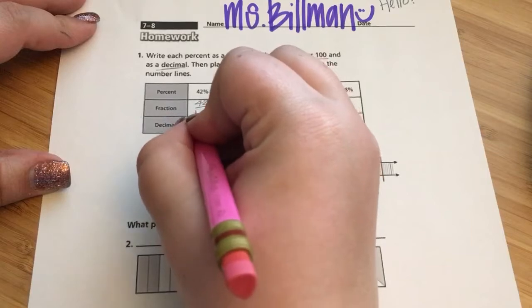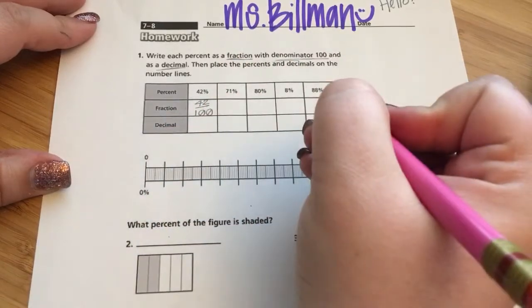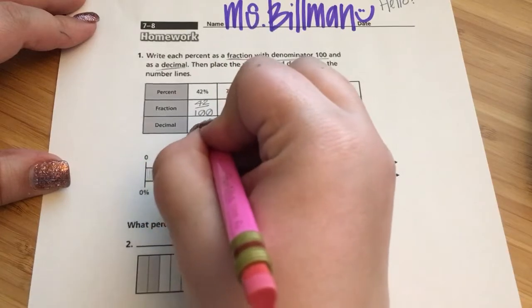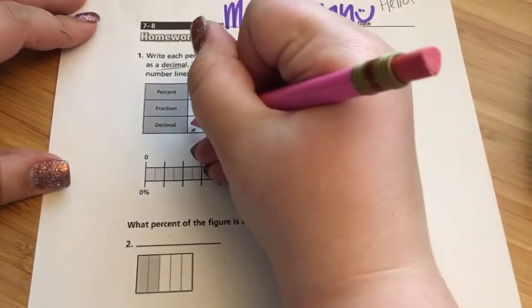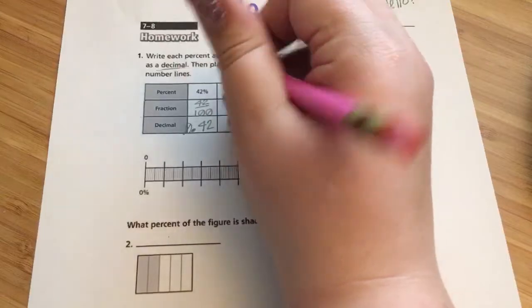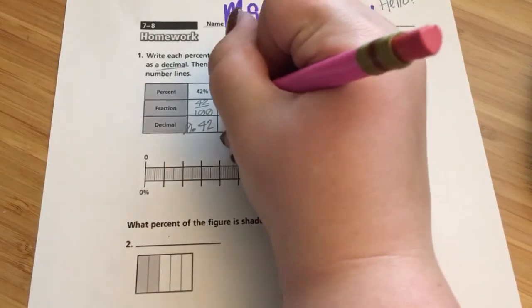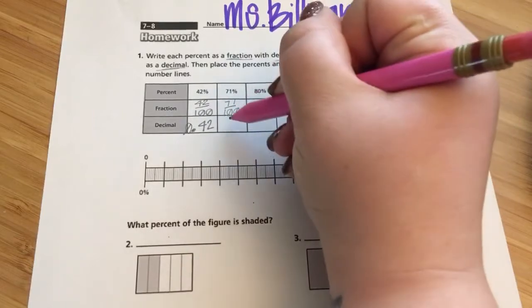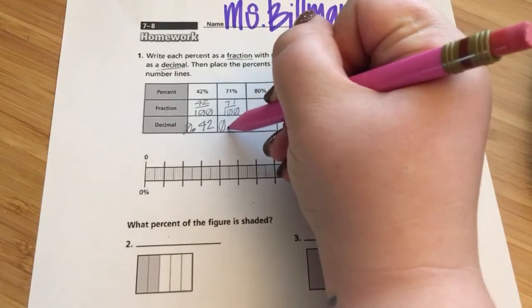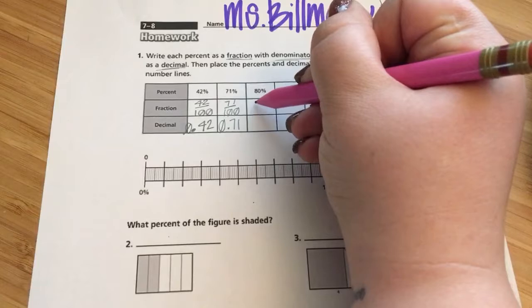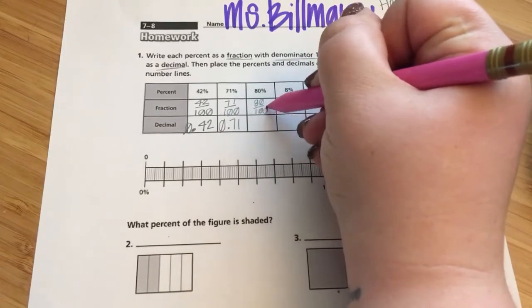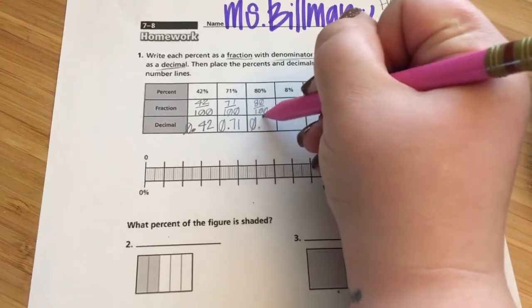So 42% would be written as 42 over 100. As a decimal, it'd be a decimal point, 42. I can put a 0 in front of the decimal point as well. 71% is 71 over 100. As a decimal, it'd be 0.71. 80% is 80 over 100. As a decimal, it is 0.80.